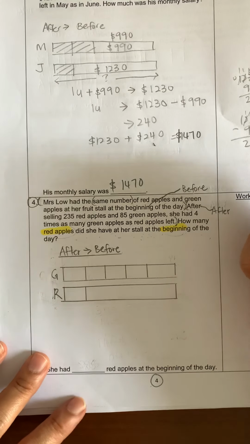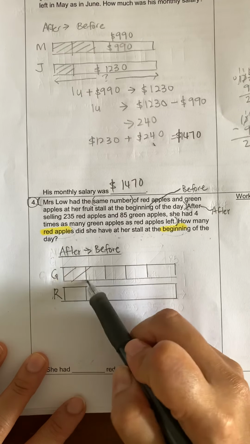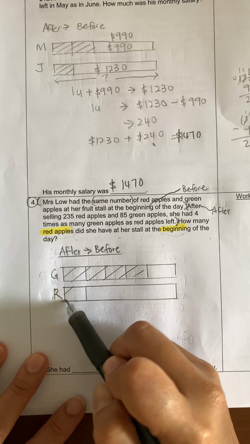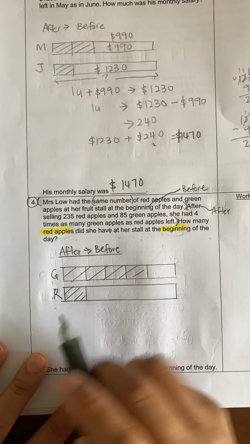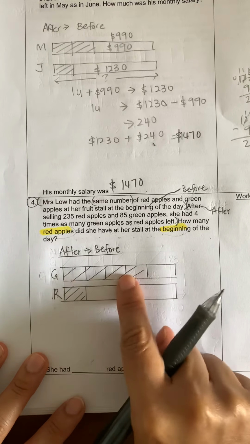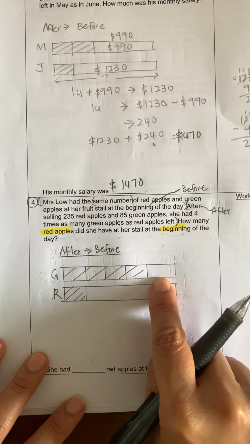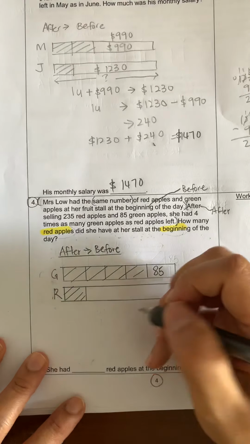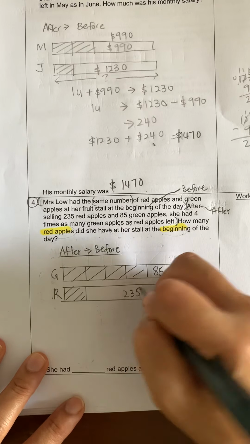So this part over here, the 4 units, is representing the number of green apples left, and this part over here is representing the number of red apples left. So if this is left, then this part over here will be the number of apples sold. So the green apples sold is 85 and the red apples sold is 235.